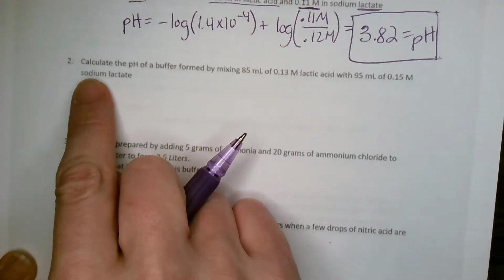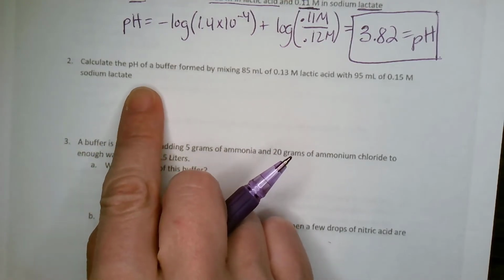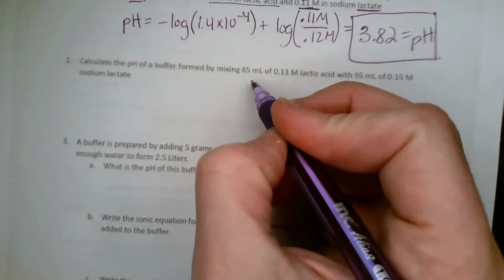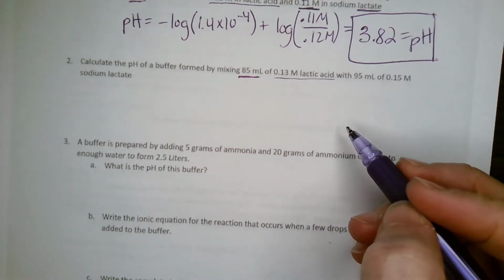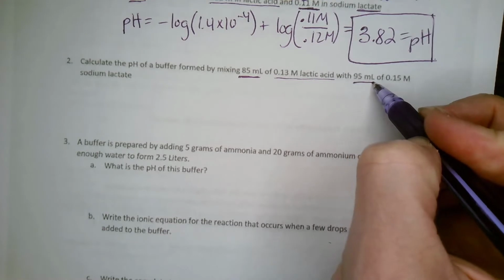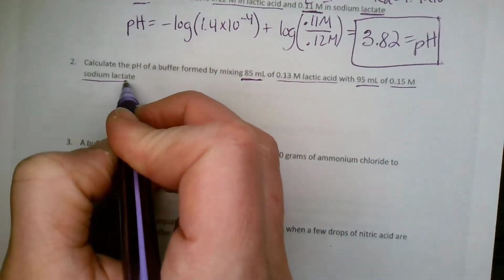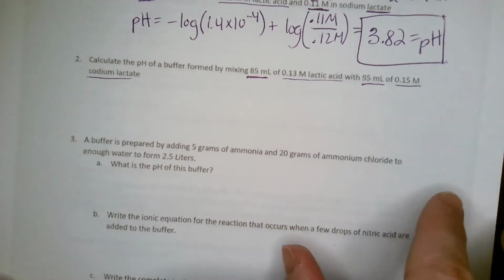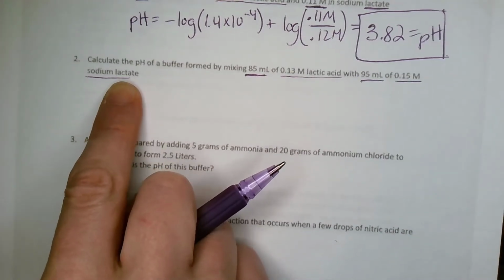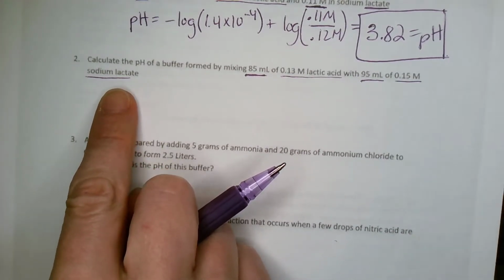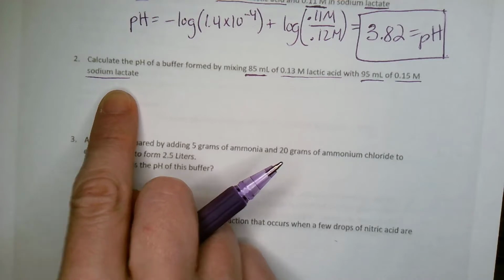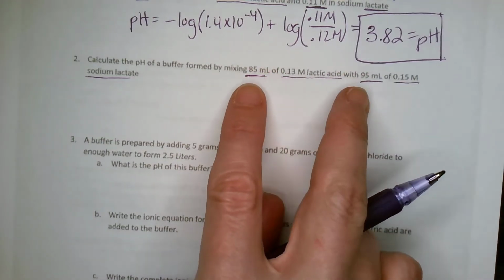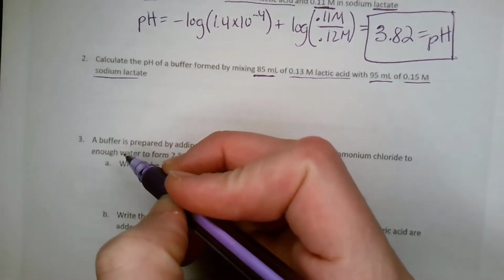All right, let's look at this next one. Calculate the pH of a buffer formed by mixing. We're given a volume and a concentration of that lactic acid with a volume and a concentration of the conjugate base. Since we're mixing two different volumes, we need to do our M1V1 equals M2V2 to figure out what the concentration will be when we mix these two volumes together. So let's look at that first.